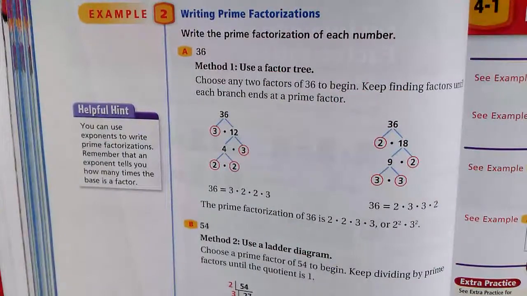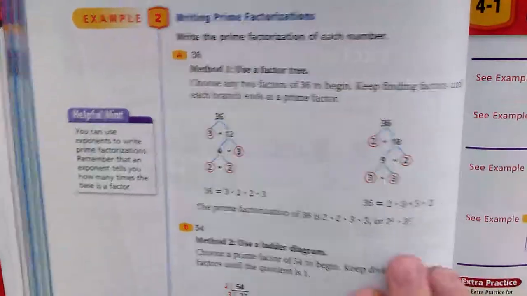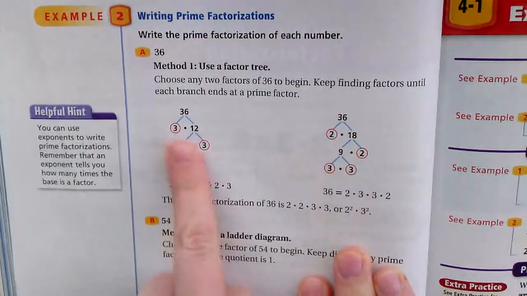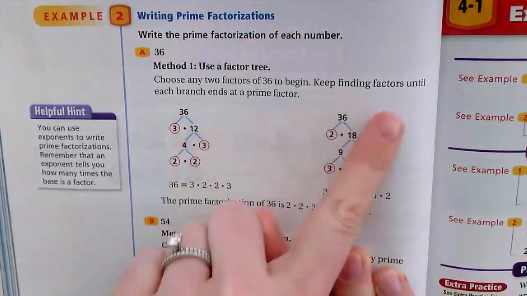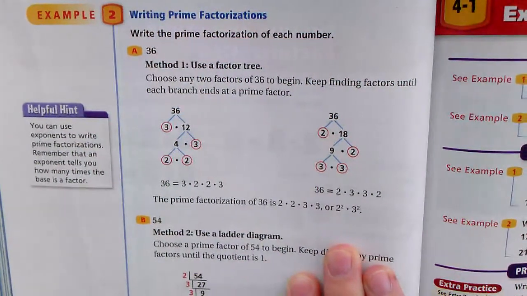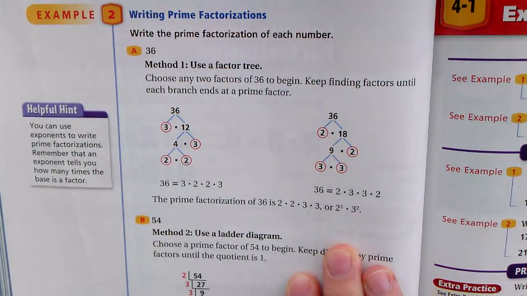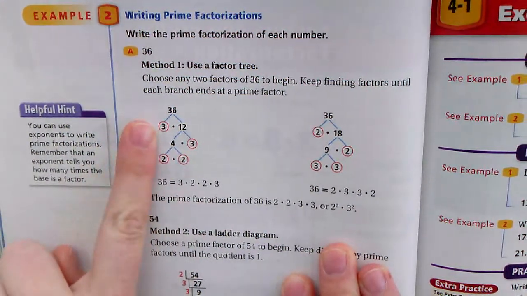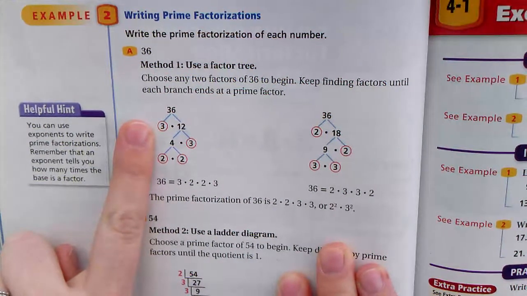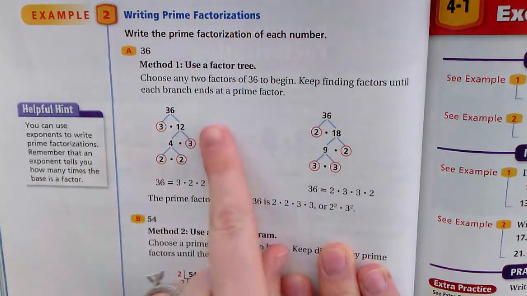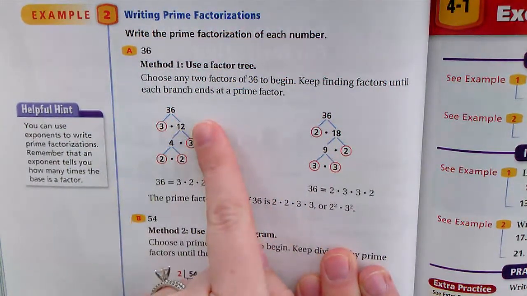The first method is creating a factor tree. You choose any 2 factors of 36. For example, they chose 3 and 12. Keep finding factors until each branch ends at a prime factor. A prime factor is a number that no other numbers can go into besides 1 and itself. They circled 3 because only the numbers 1 and 3 can go into 3, so you cannot break that down any farther. So it is prime. They also did 3 times 12.